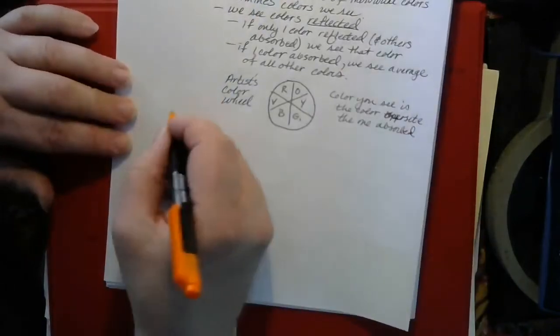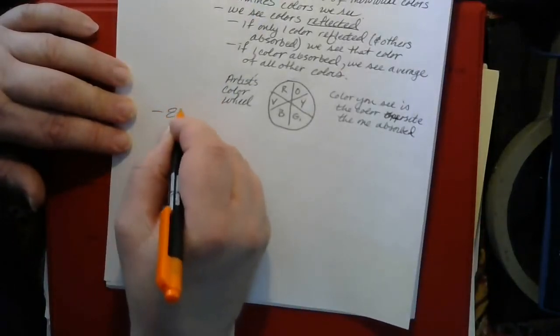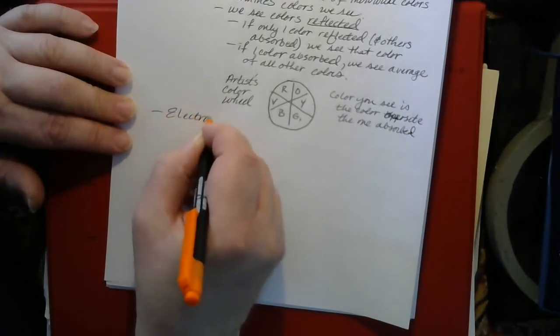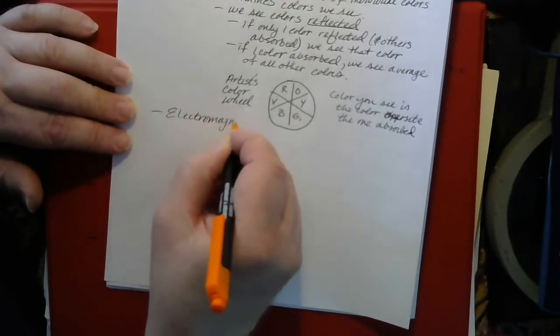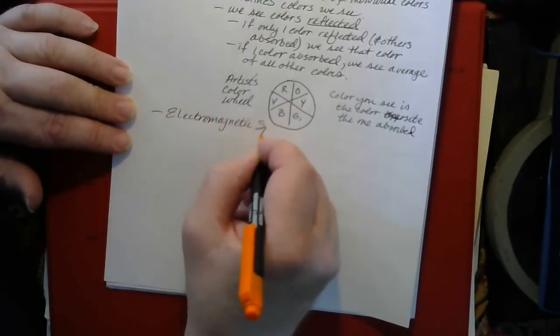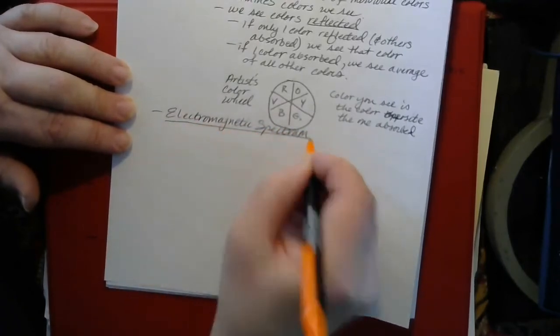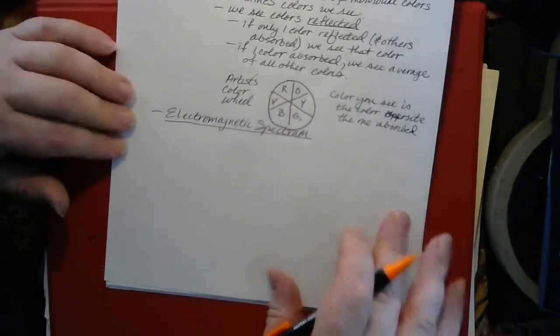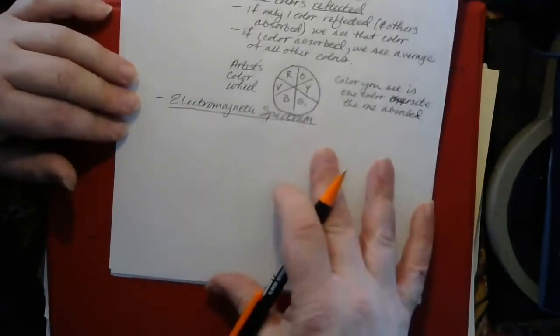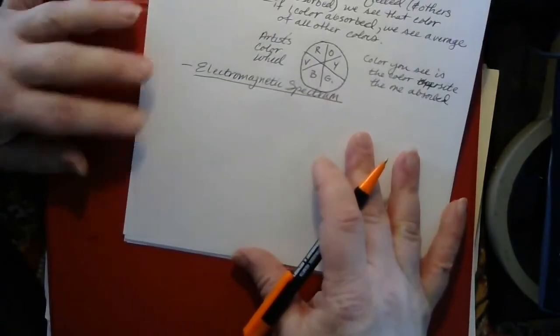Okay, so to have a look at the electromagnetic spectrum overall, in which visible light is actually a very small fraction.